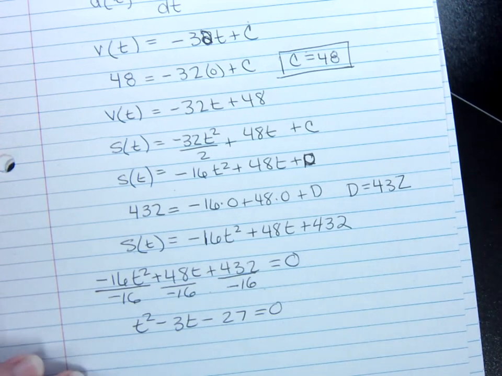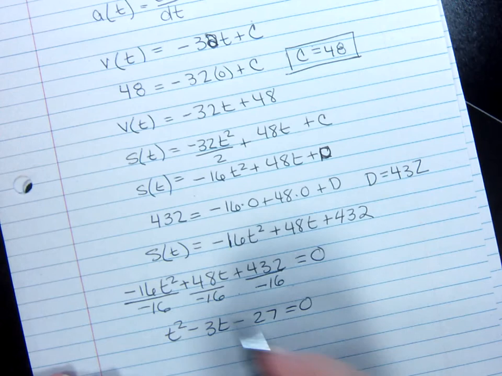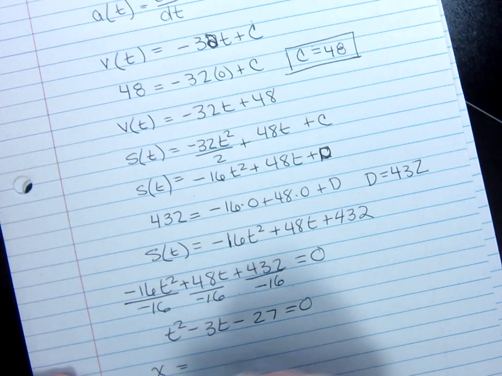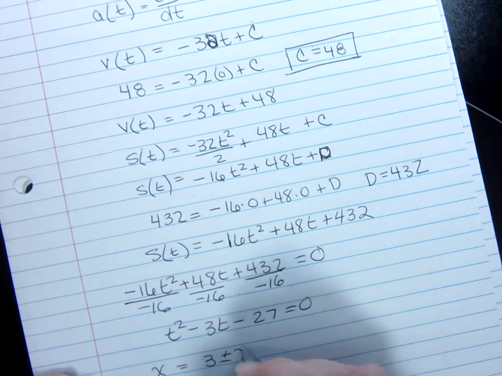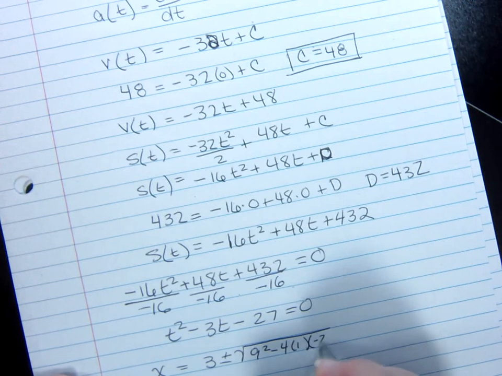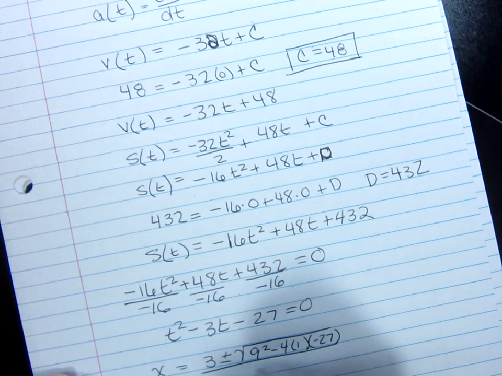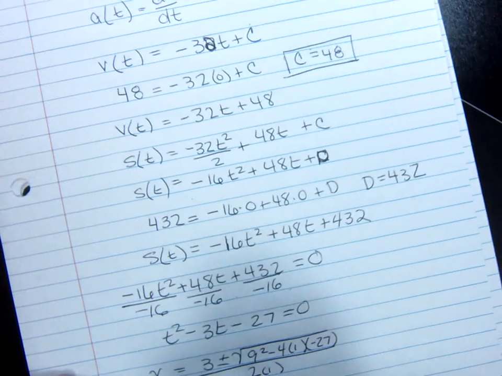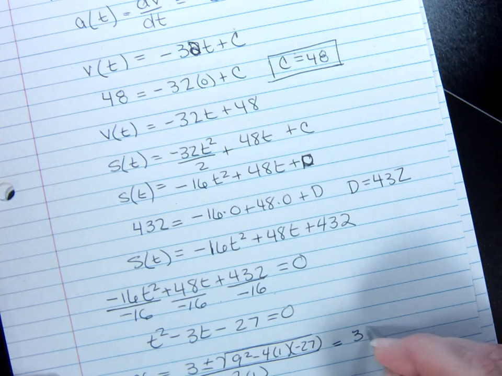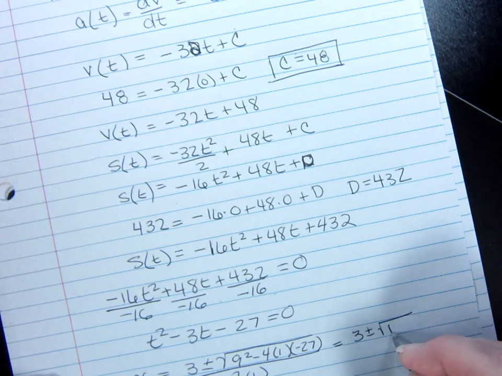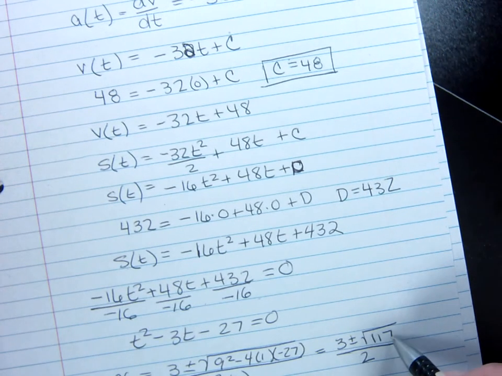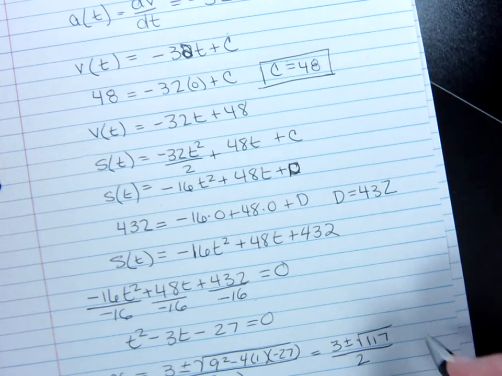When I solve for that, I'm going to have to use my wonderful quadratic formula: x equals negative b plus or minus the square root of b squared minus 4ac, all over 2a. I simplify that and get 3 plus or minus the square root of 117, over 2. I can see that 9 goes into that, so I'm going to factor out the square root of 9.